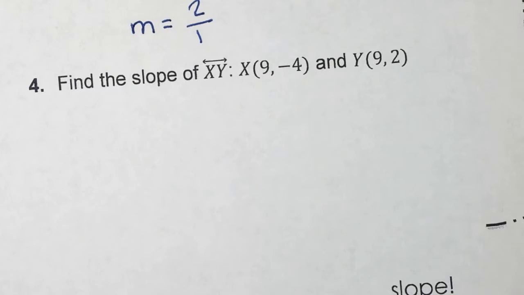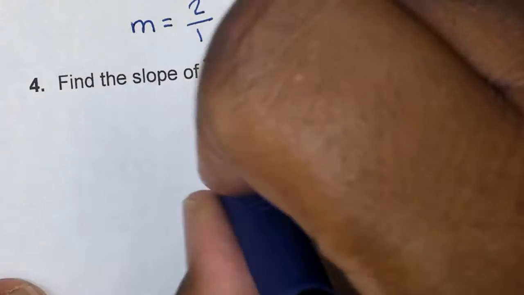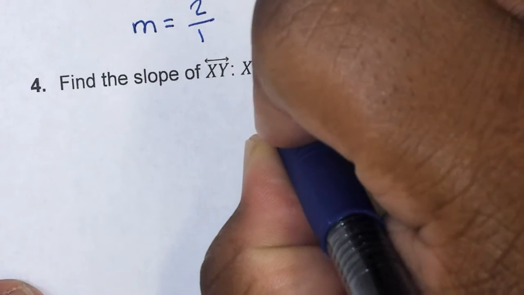Sliding on. 4, find the slope of line XY. X is 9, -4, Y is 9, 2. You don't even have to wait on me on this one. Go without me. I'll go with me.